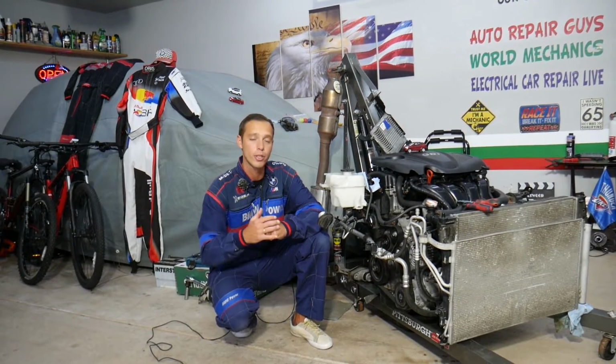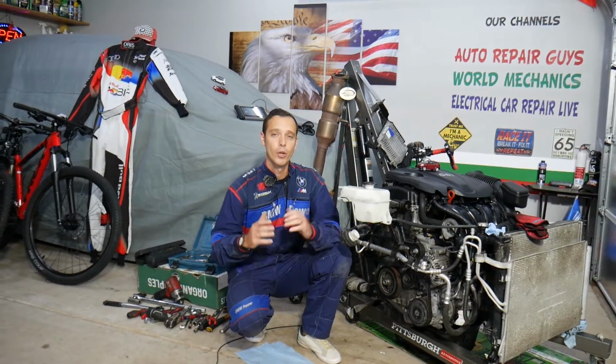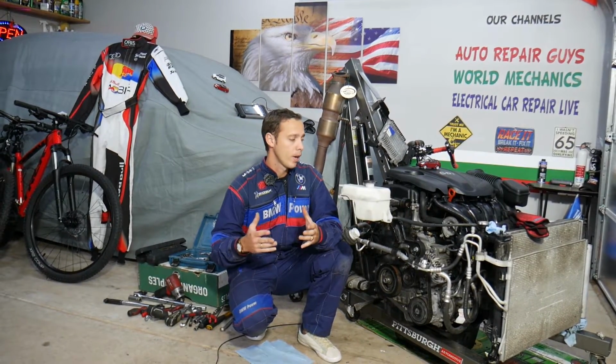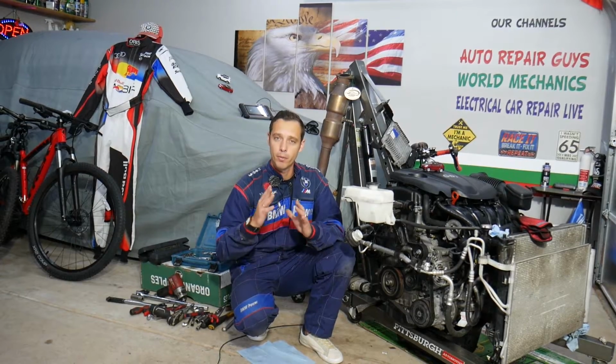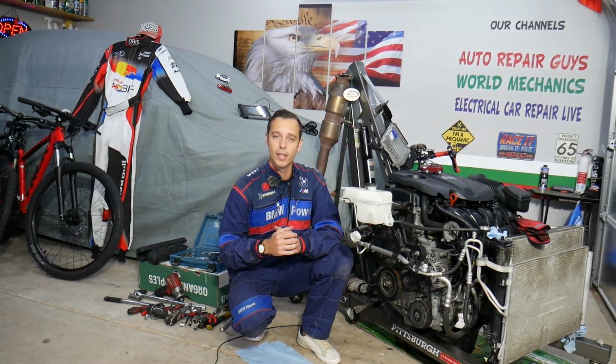It should work on multiple generations of Hyundai Tucson. Even if you have a different engine, it may still work. We'll be demonstrating on a 2.4 GDI engine, but many of the things will apply to multiple engines and multiple years of Hyundai Tucson.